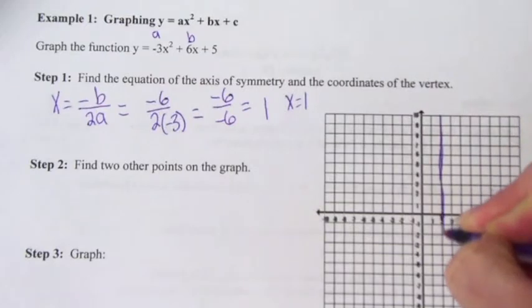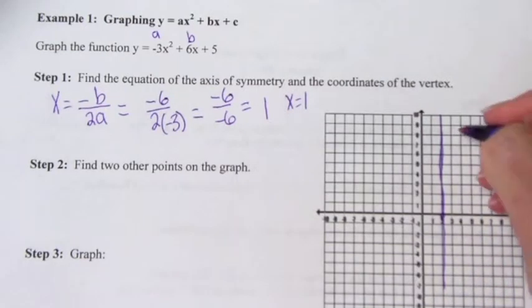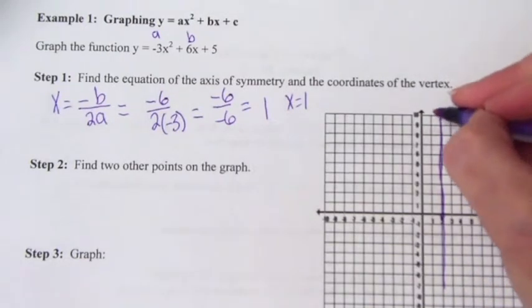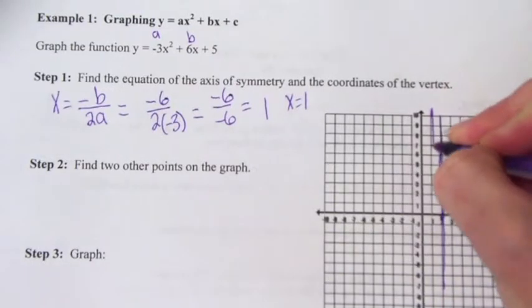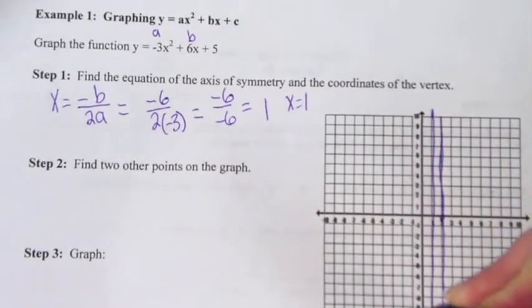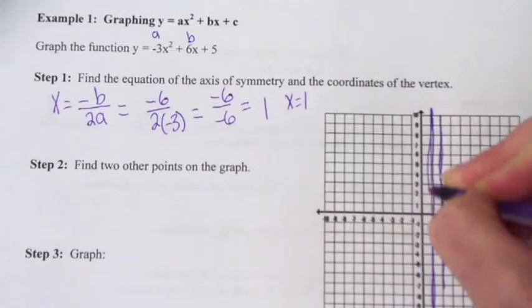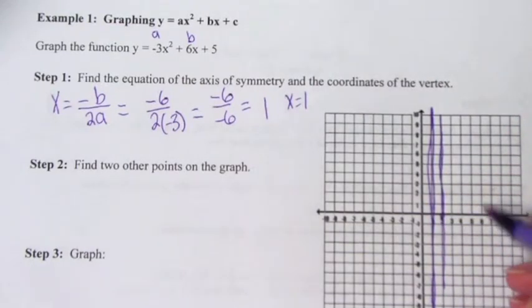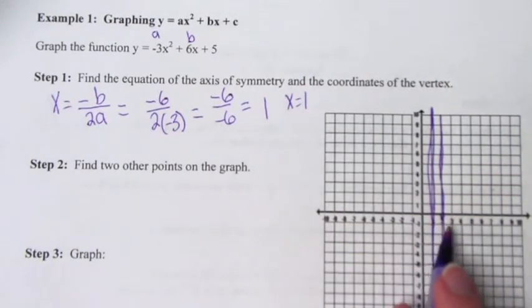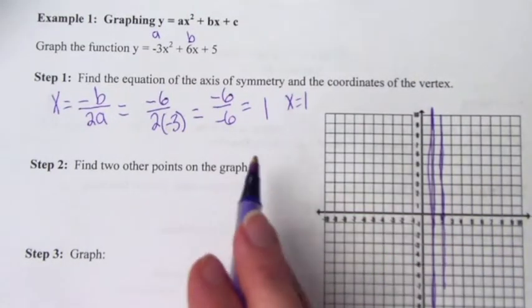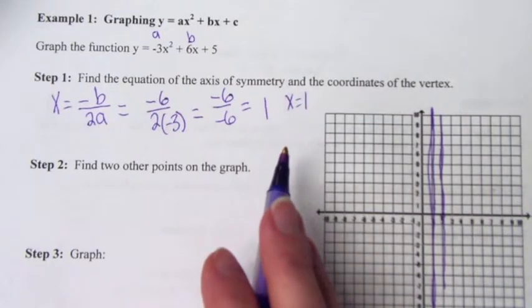I'm sorry, I misspoke earlier. Anyway, x equals 1 is our axis of symmetry.